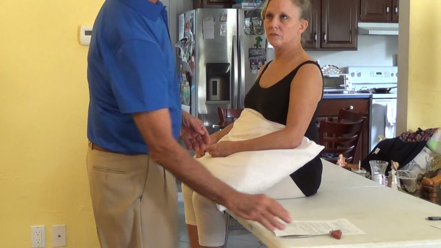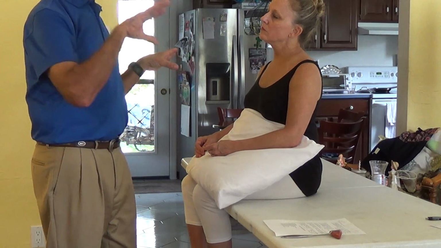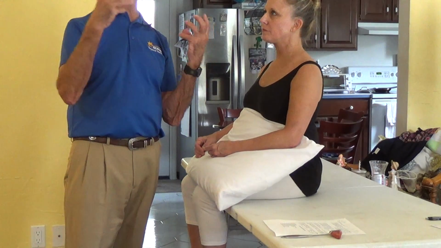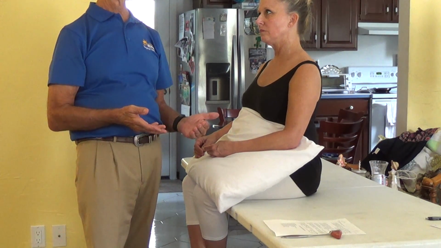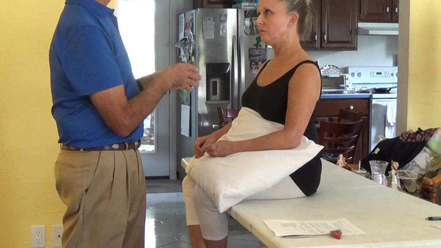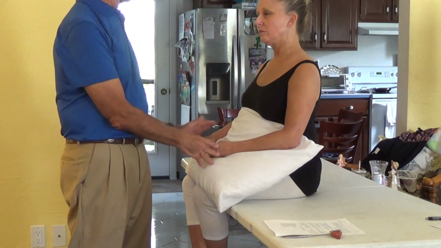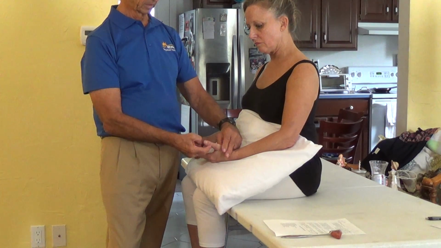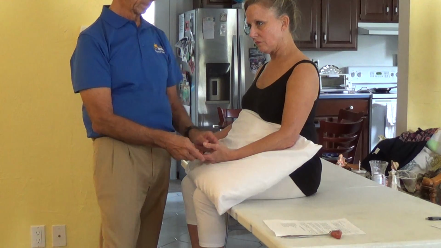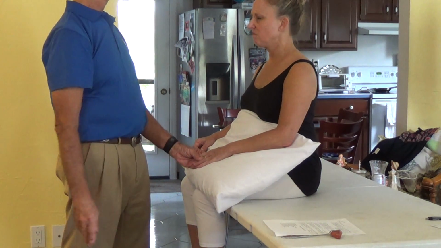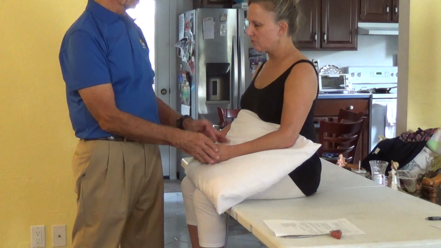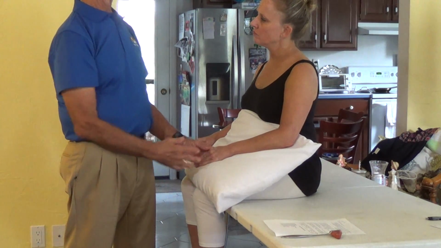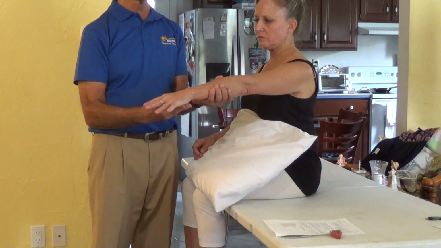Now, if in your screen exam or your history the patient complained of dizziness, anything that would resemble upper motor neuron involvement, then you also need to check for pathological reflexes in the upper extremity, like the Hoffman test, where you flick the thumbnail and get a response. What else? There are other upper motor neuron tests here. One of the things, I just remembered, is clonus.